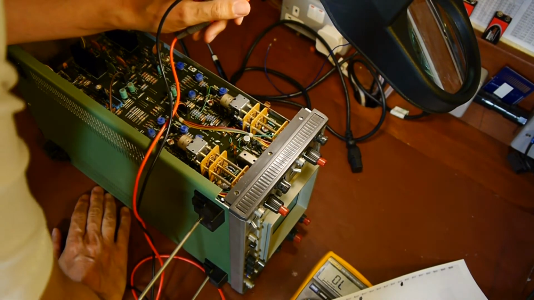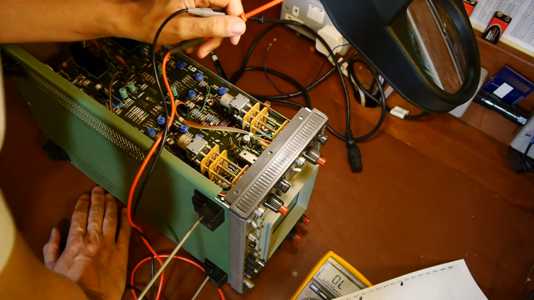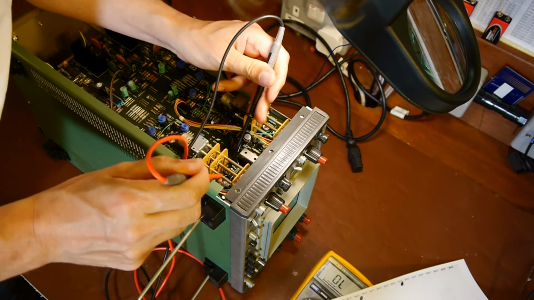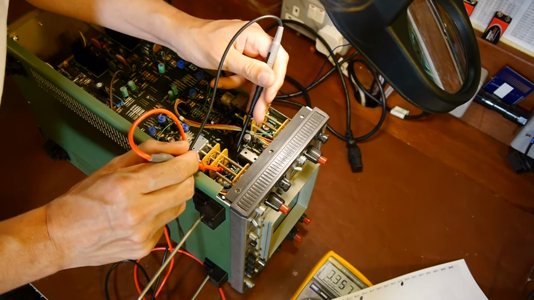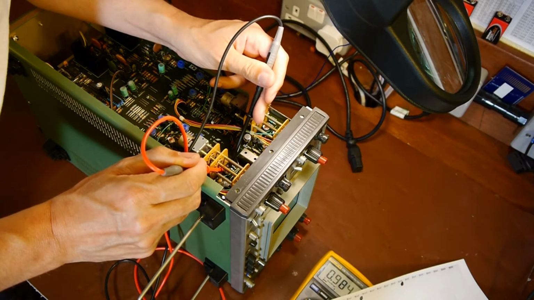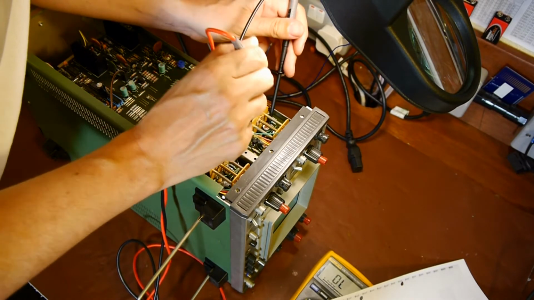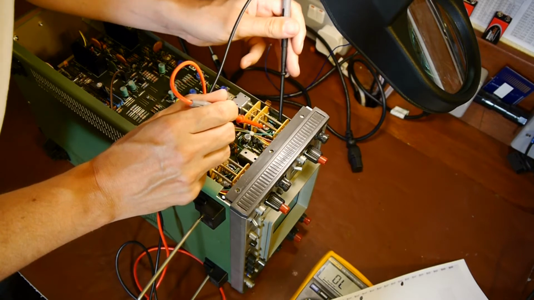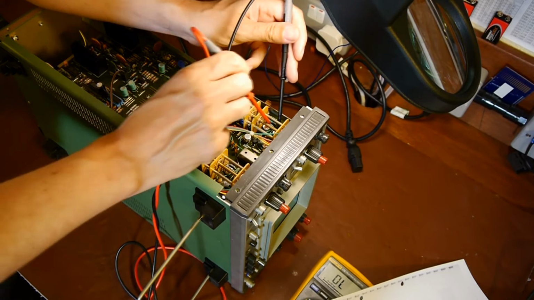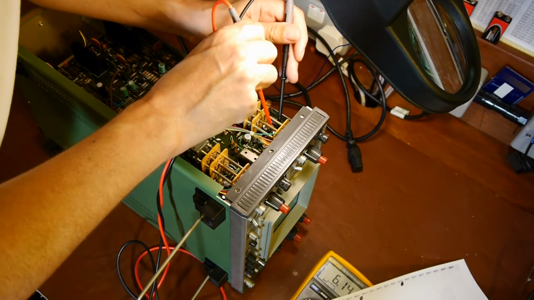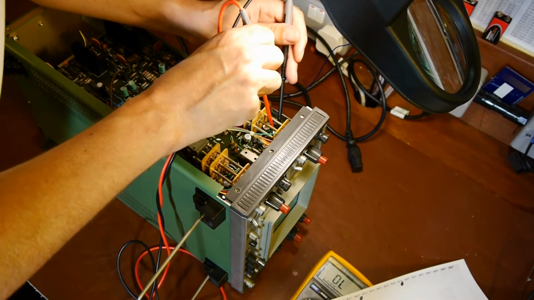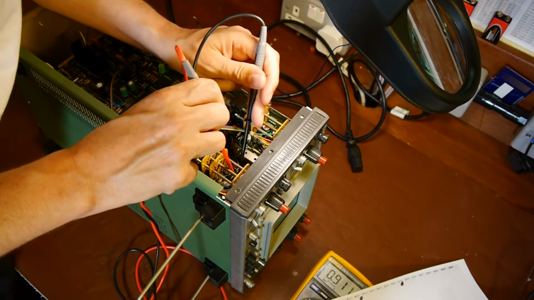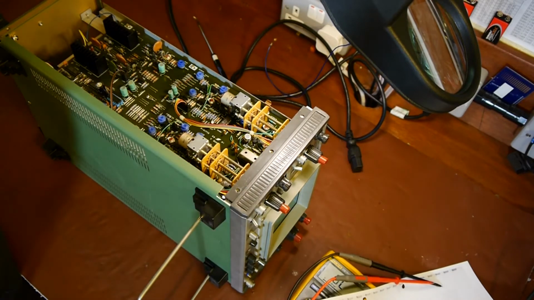That's a variable capacitor, isn't it? I'm going to go for that one there. I don't know if it is that one, but that's the one I'm going to go for. That one's reading just under 1 meg. I'll just check channel 1 for comparison, which is also reading just under 1 meg. Just got another capacitor here, which I'm checking, it's the adjacent one. Again, effectively open circuit.